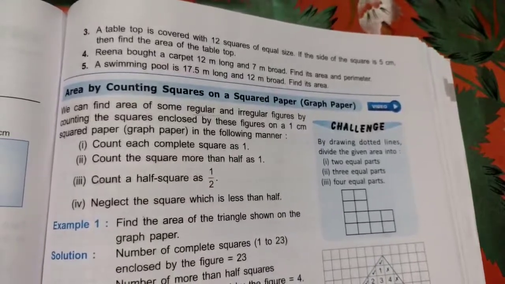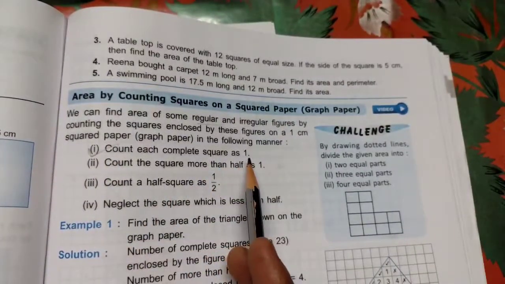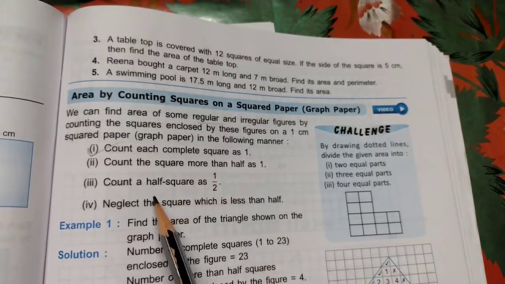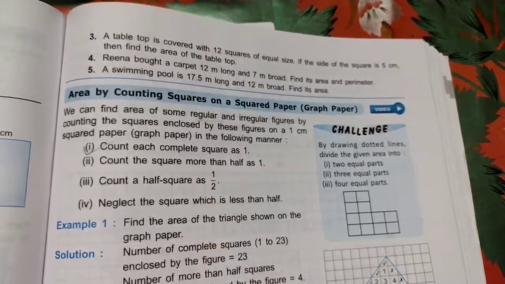So let us go through those points which you have to keep in mind before finding the area by counting the squares on a squared paper. So what is the first point? The first point is count each complete square as 1.